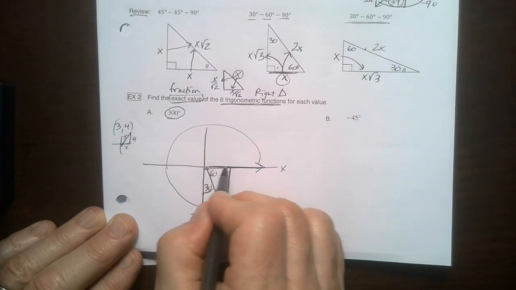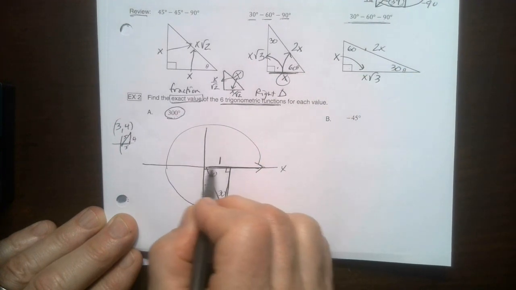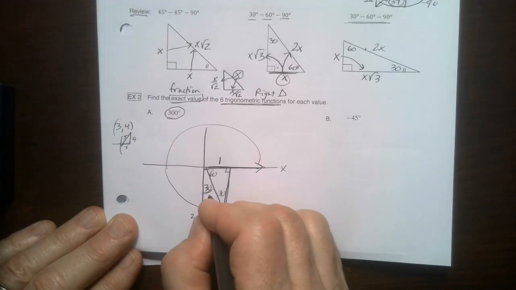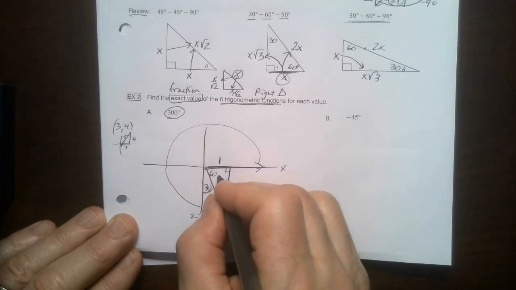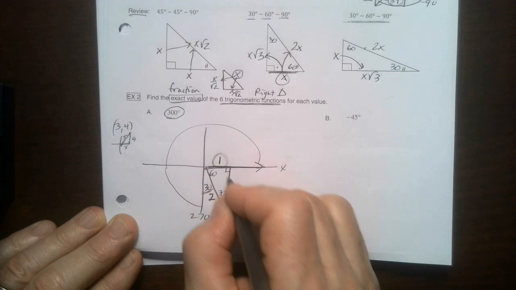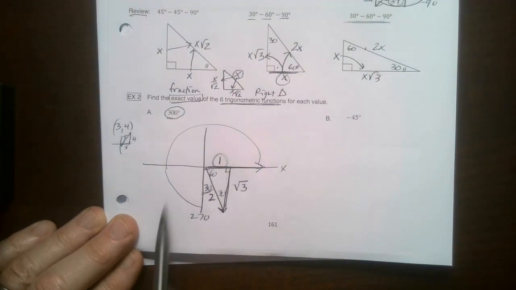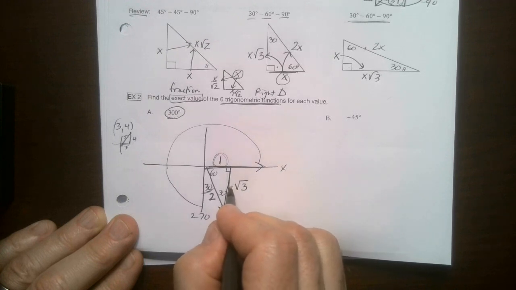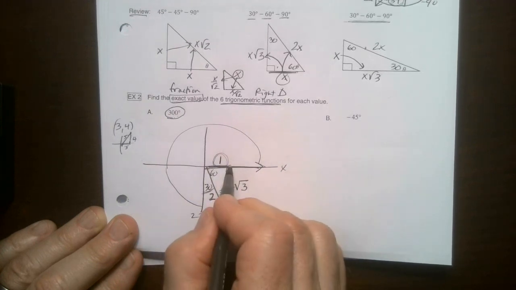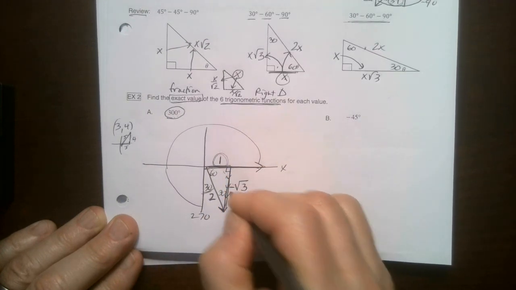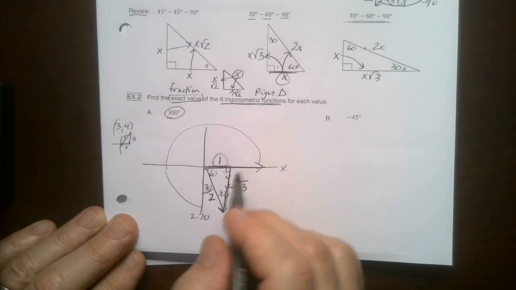So to make life super easy on us, we're just going to pick the shorty to be 1. That would mean the hypotenuse is 2, and that would mean we'd multiply that by the square root of 3 to get that. Now there's a little mistake I just made. Does anybody see it? This has to be a negative, because this is to the right, which is positive, and down, which is negative. So be careful with that.